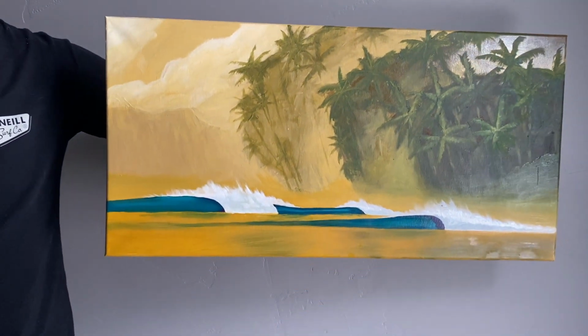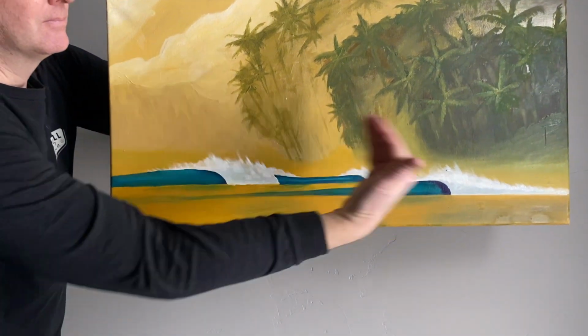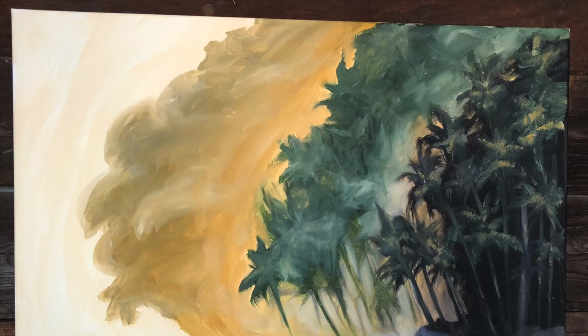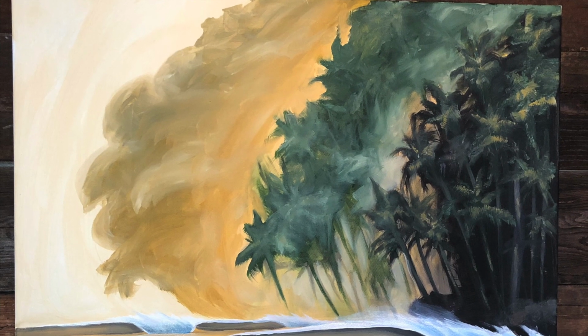And here's the finished piece. It doesn't seem as glossy where the trees are. Probably should put a varnish over it. And here's that other one I was talking about, the first one that I did.